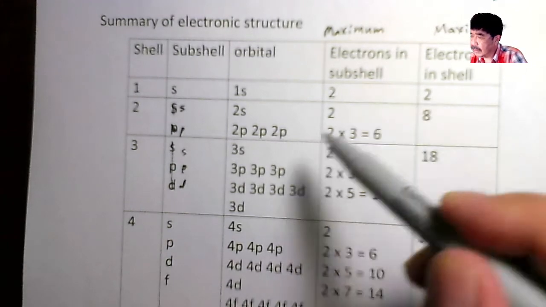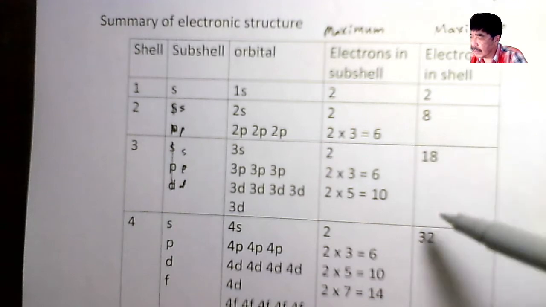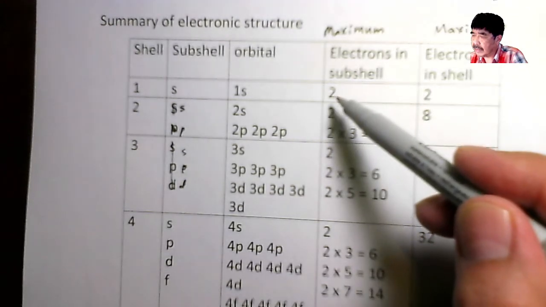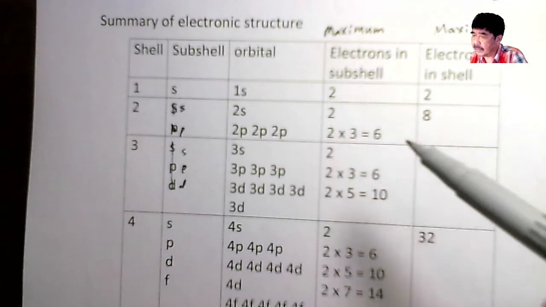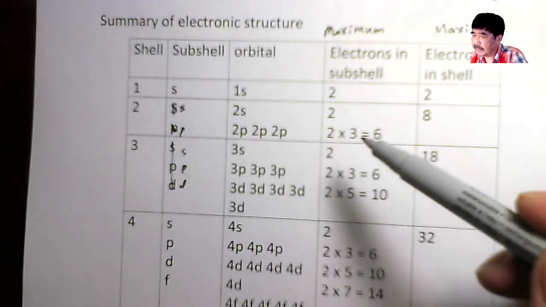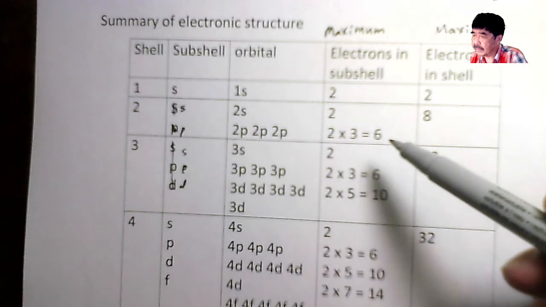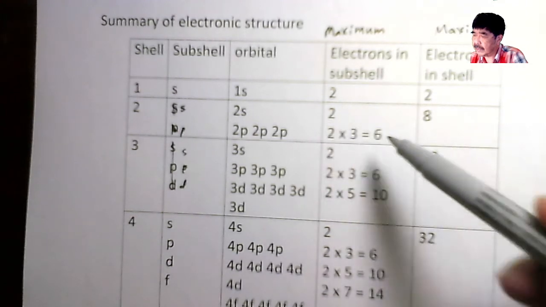From this you can calculate the maximum number of electrons. S only has 1 orbital, so it has 2 maximum electrons. For the second shell, there is 1 s and 3 p, so the total is 8: 2 plus 6.